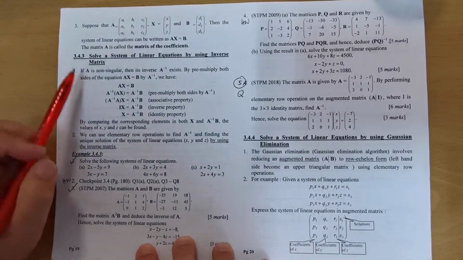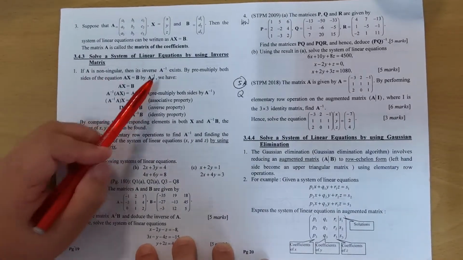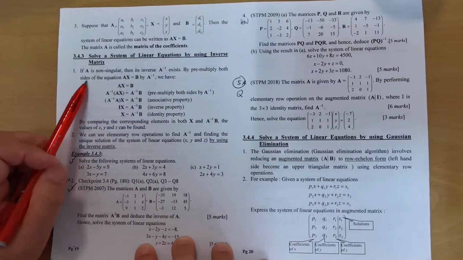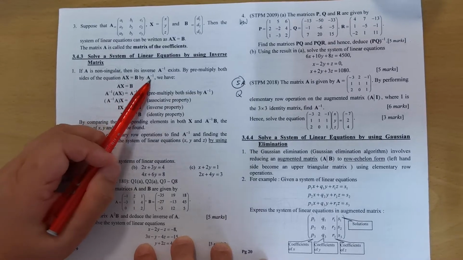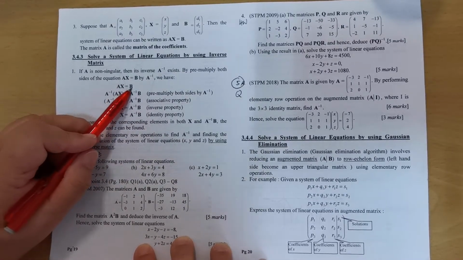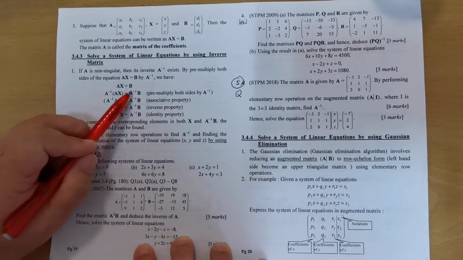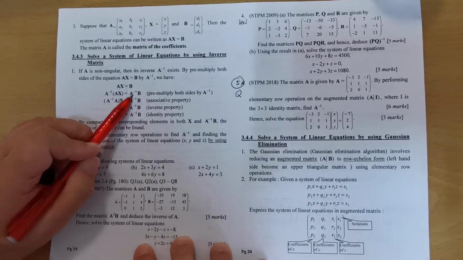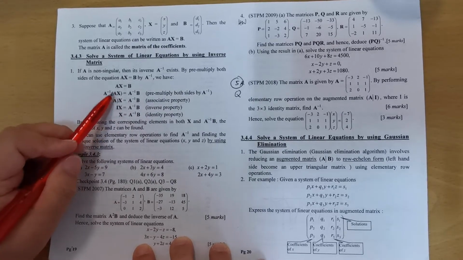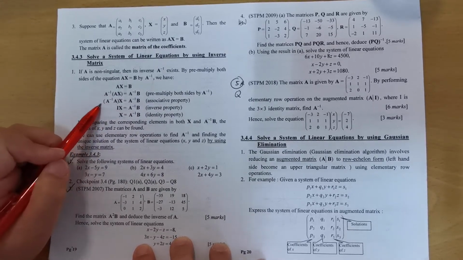Since A is non-singular, the inverse of A exists. So by pre-multiplying both sides of the equation by inverse A, we will get this. Just now it was AX equals B, so I multiply inverse A to both sides. Using the associative property, I can remove this bracket and put it wherever I want.